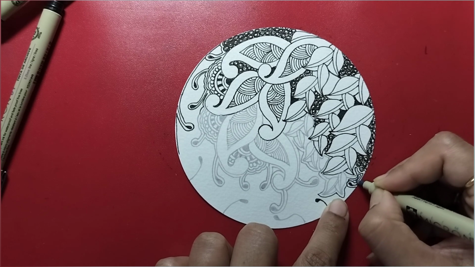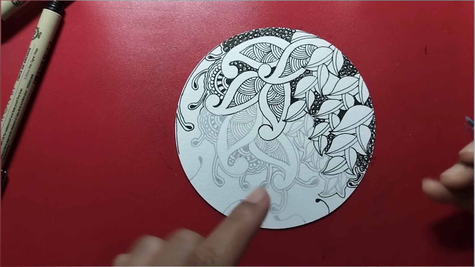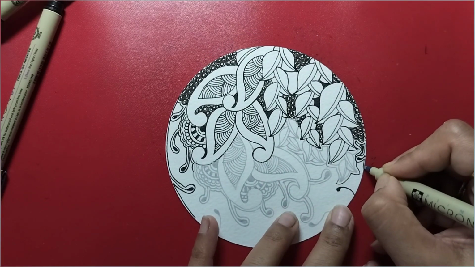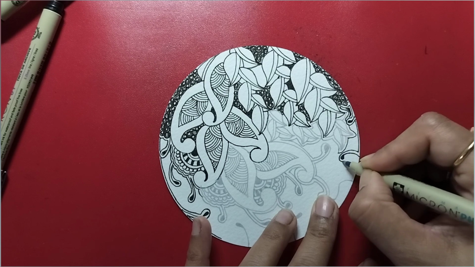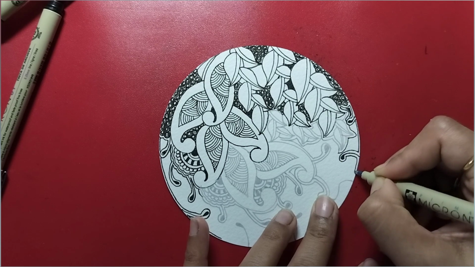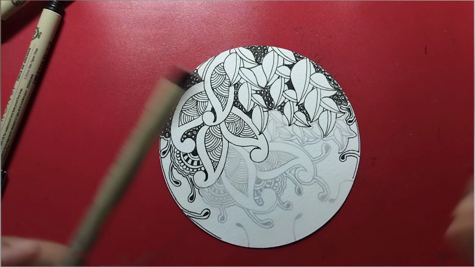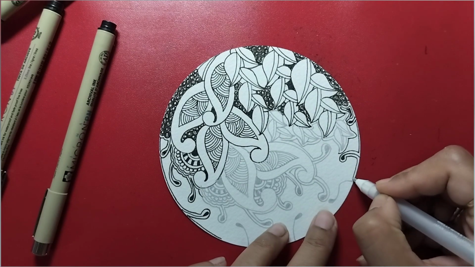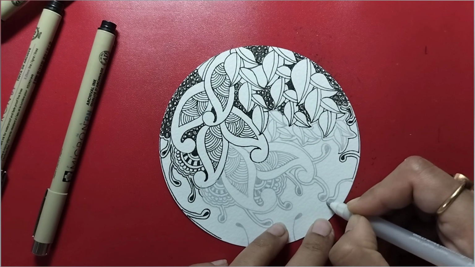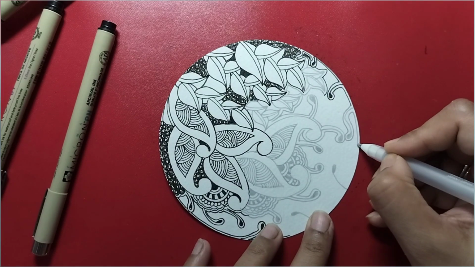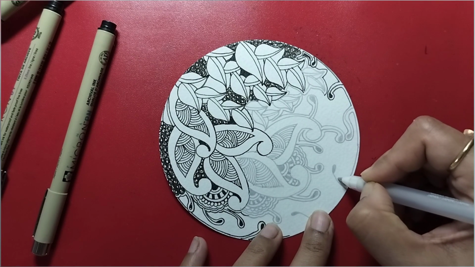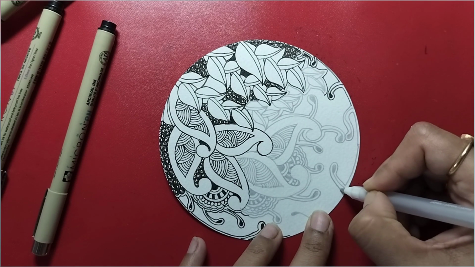So here I'm just filling up this space the way it is and then joining these, again coming back till here, again picking up my jelly roll, adding a close aura. Take your time, slowly do the exercise.